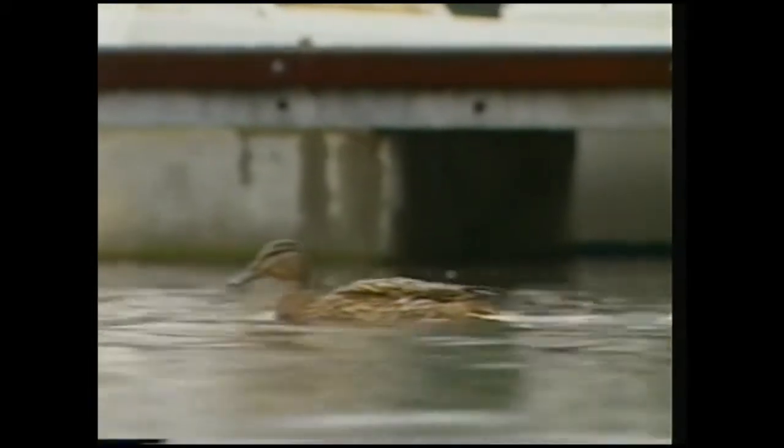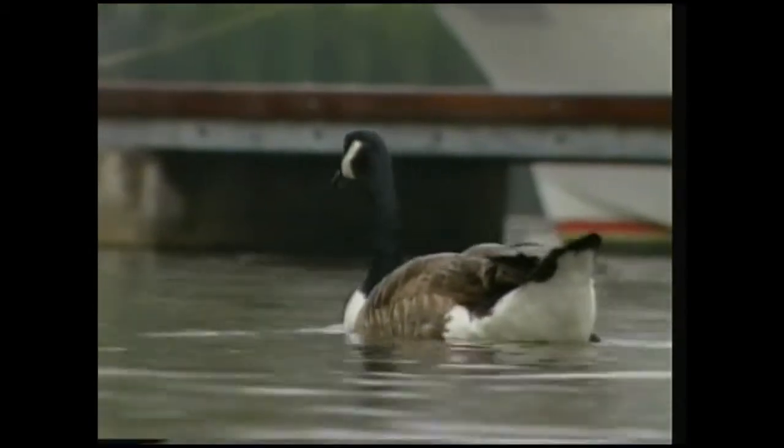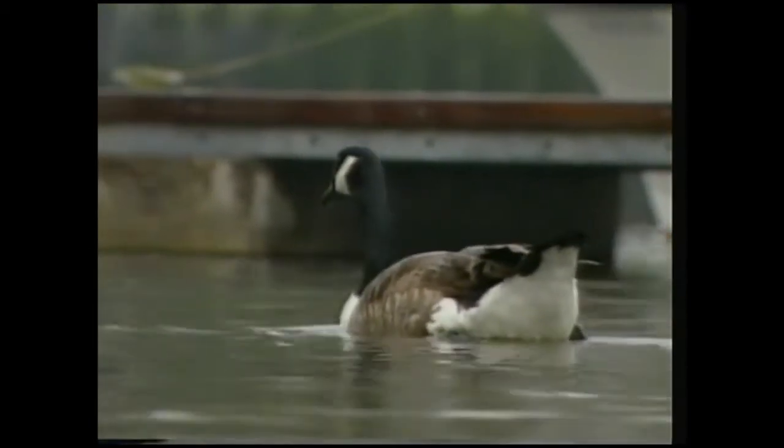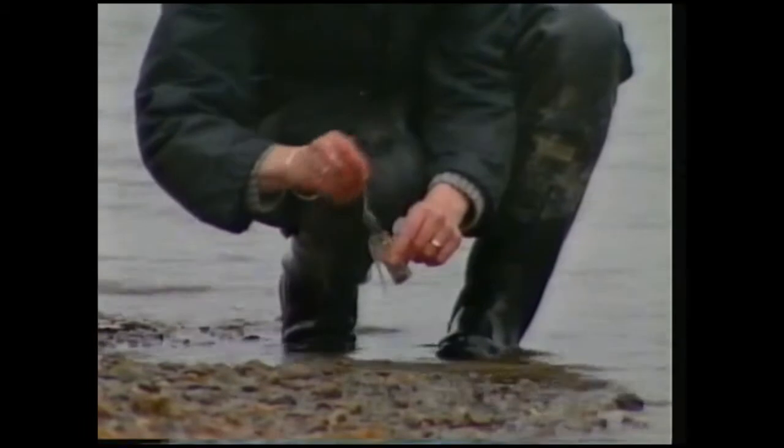For example, if you get poisons released into a river system, they'll very quickly kill many of the diatoms or all the diatoms. So if you find a large number of dead diatoms, you know there's been a very detrimental effect on that system.